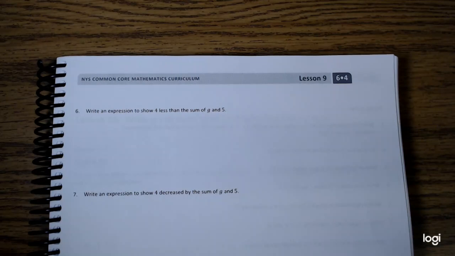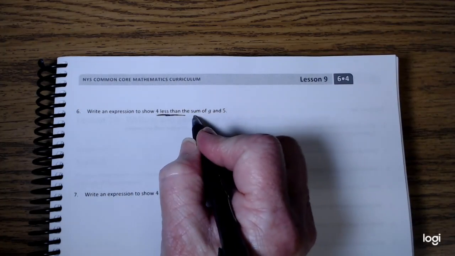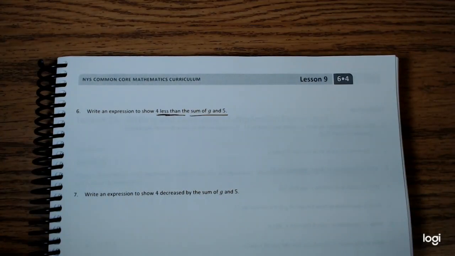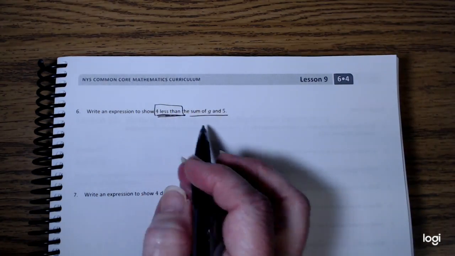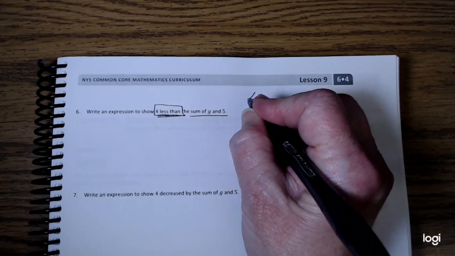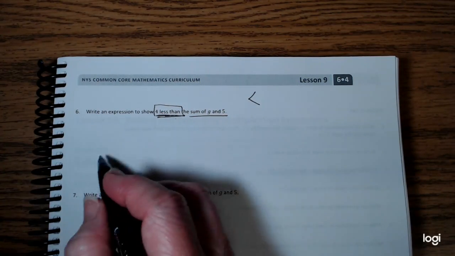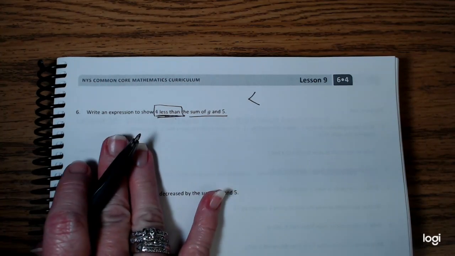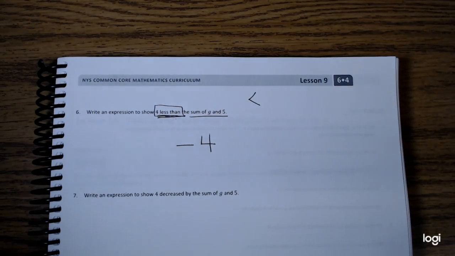Okay, so remember that this lesson is all about adding and subtracting expressions, so we won't have any multiplying or dividing in our expressions. This one says write an expression to show 4 less than the sum of G and 5. This less than, it's a little bit tricky because remember the less than, we're not using the less than symbol like this. Okay, we're writing it as a subtraction. 4 less than the sum. So we have this sum here, and we're going to do 4 less than it. So 4 less than is going to go on the end.